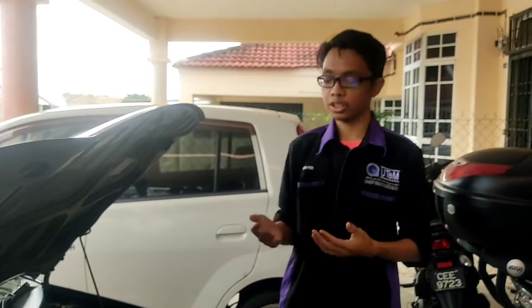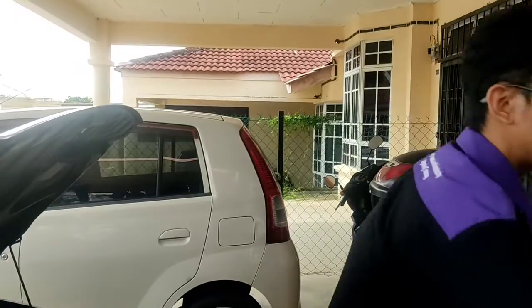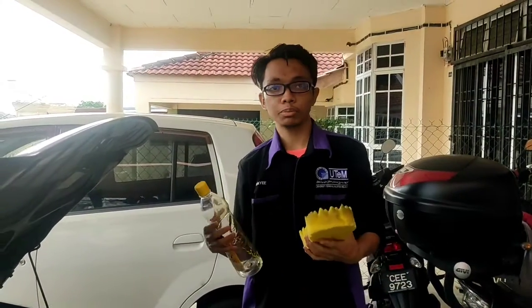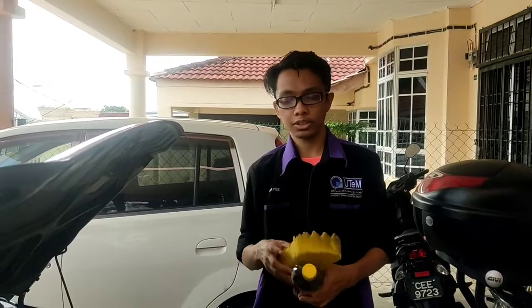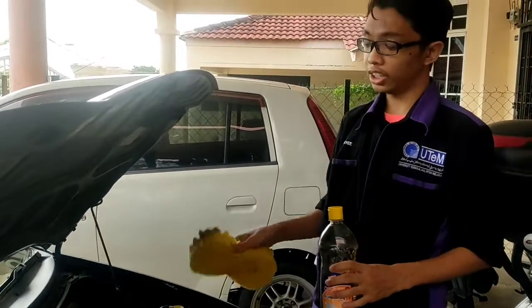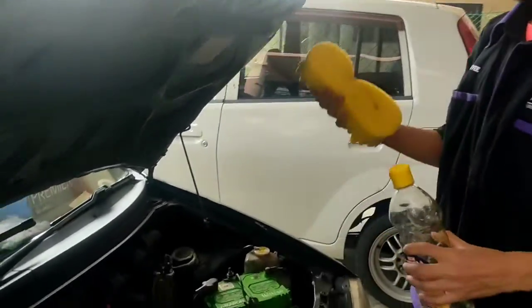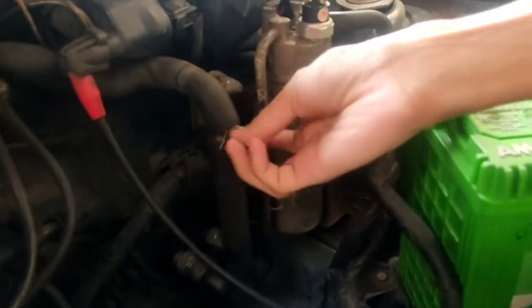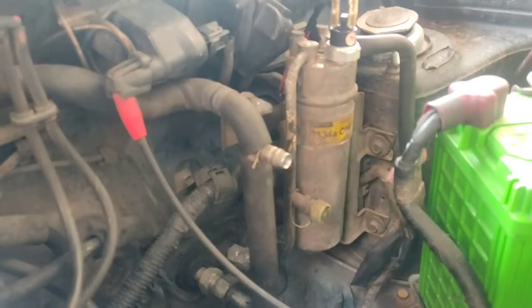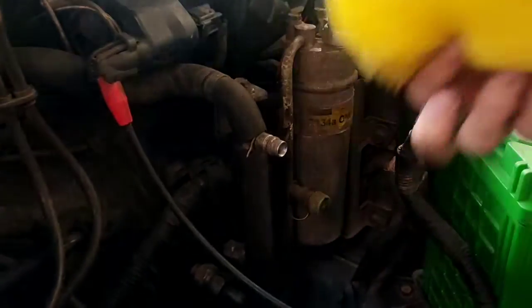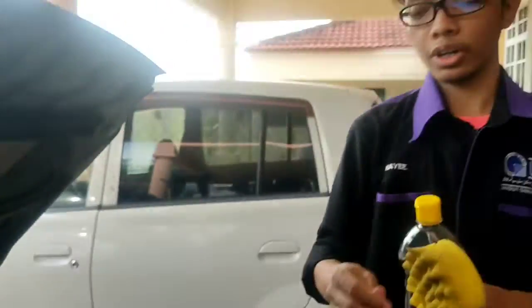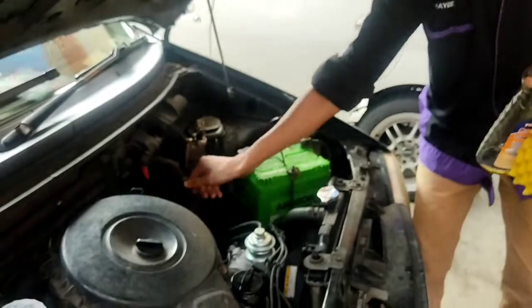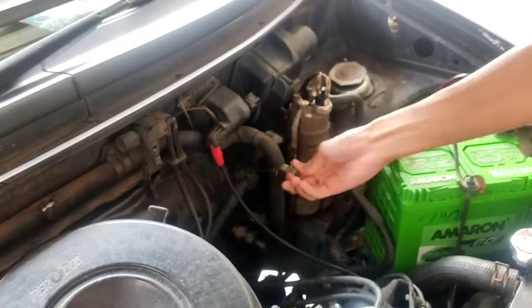Okay, now we will see how to know if there is a leakage in the air conditioning system. Okay, this is a very simple method. We can use soap and a sponge to know whether there is a leakage at the port. By using the sponge and the soap, we just put it on the low pressure hose, as you can see. We put the bubbles on the low pressure hose, and then we start the engine and wait for typically 5 to 10 minutes to make sure the engine is running properly, so that we can see if there is a leakage around the hose.